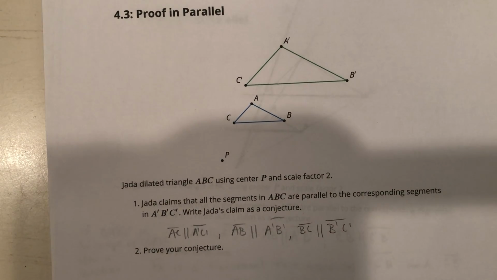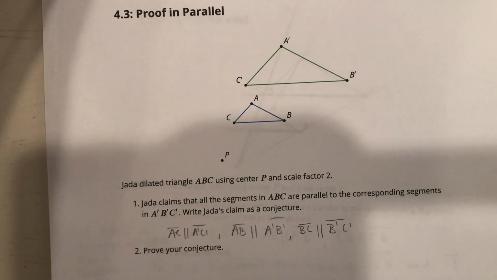All right, so this is an incredibly difficult proof. Well, I'm sorry, it's not incredibly difficult. It's not that bad once you see it, but it did take me like half an hour to finally get it. So I'm not expecting anyone to do this on a test, and of course, Regents would not expect you to either. But it is the only way to prove this conjecture that dilated triangles by a point not on the shape will produce corresponding sides that are parallel.